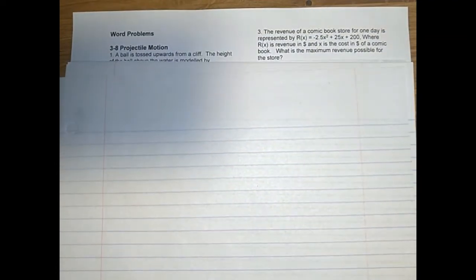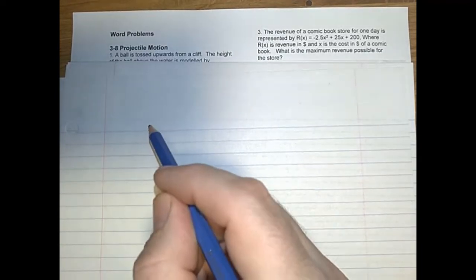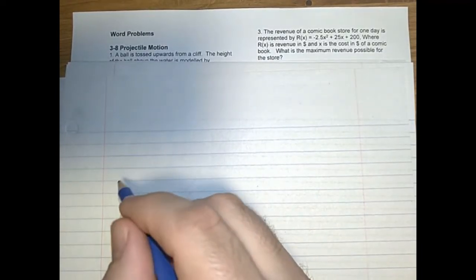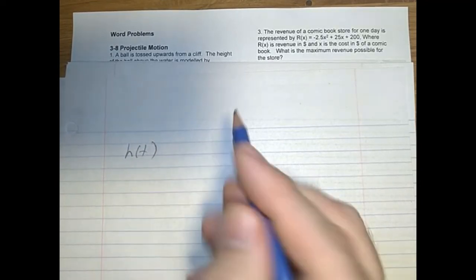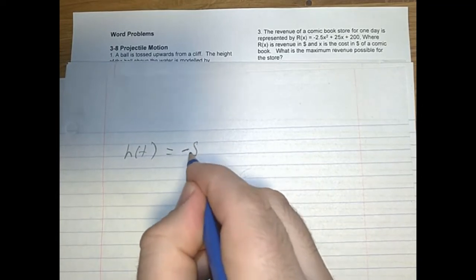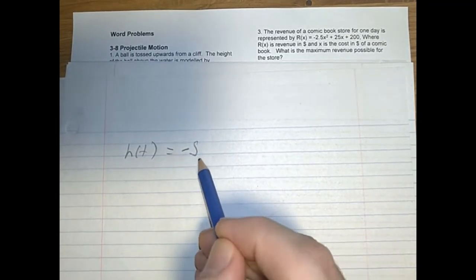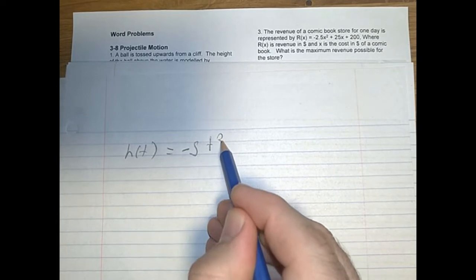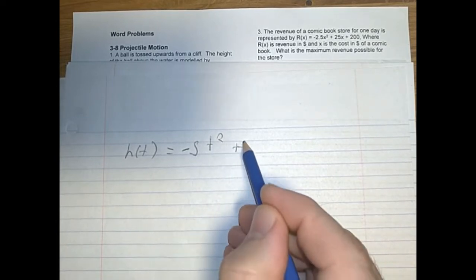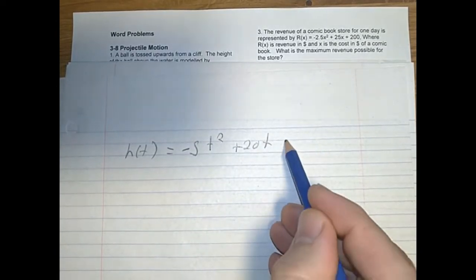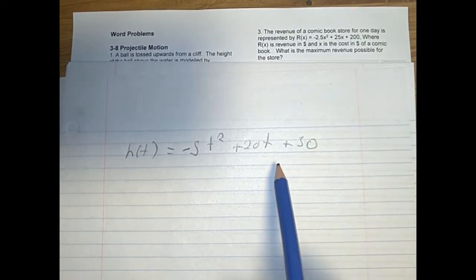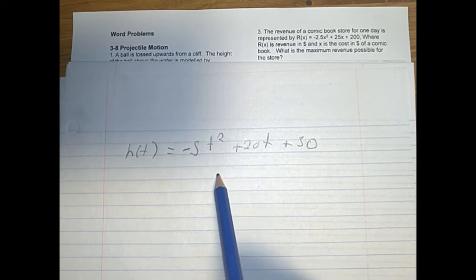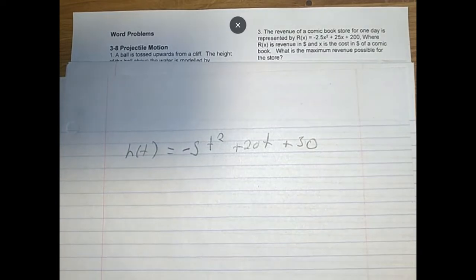So let's start off. Usually there's an equation for projectile motion, and I'll give it to you. It usually gives you the height, h at t, and it's sometimes written differently. It starts off at minus 5. It's 4.9, but they round to minus 5t squared. And they put a velocity here, something like 20t, and then a starting height here of maybe 30. I just made up an equation, but the equation will be given. So something like this: minus 5t squared plus 20t plus 30.